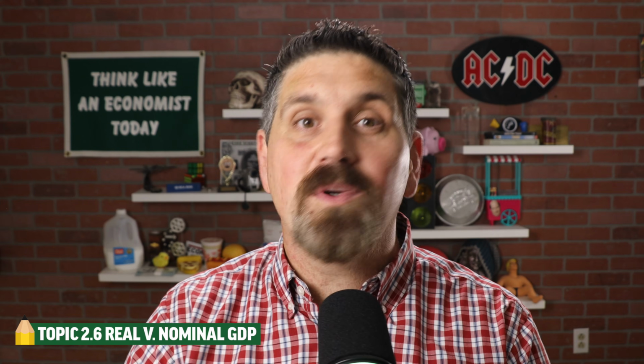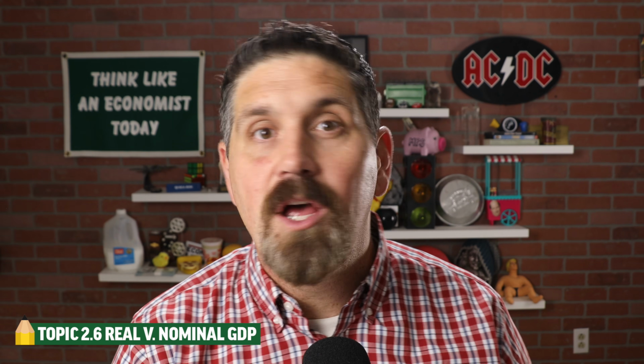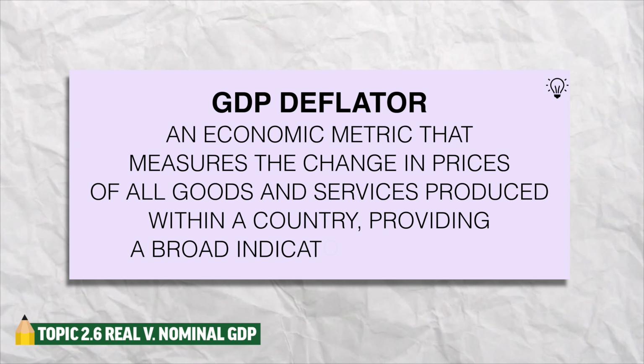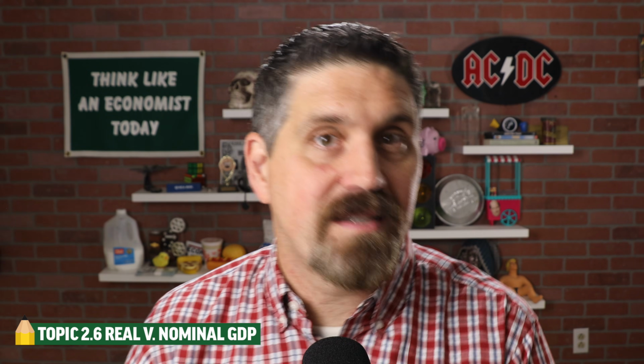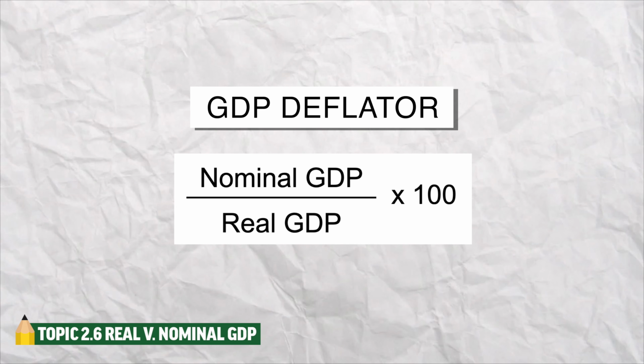Now, in 2.6, we're still talking about inflation. In addition to the CPI, there's something else you have to calculate called the GDP deflator. Instead of just looking at a market basket, it looks at the value of everything, the nominal GDP, and compares that to the GDP adjusted for inflation, the real GDP. And the equation is very similar to the CPI. It's the value of a market basket that includes everything, the nominal GDP, divided by that value adjusted for inflation, the real GDP, times 100.